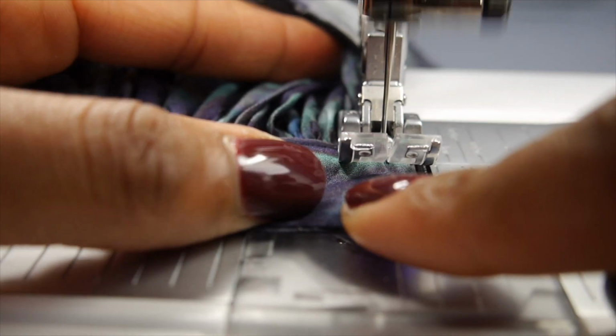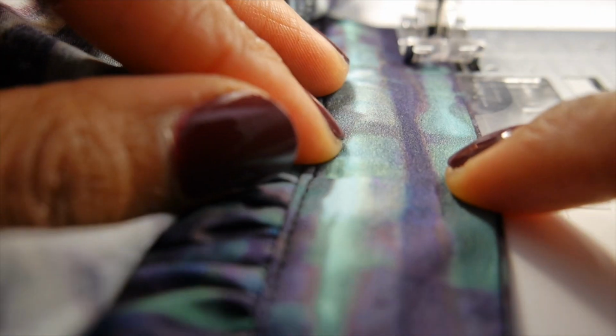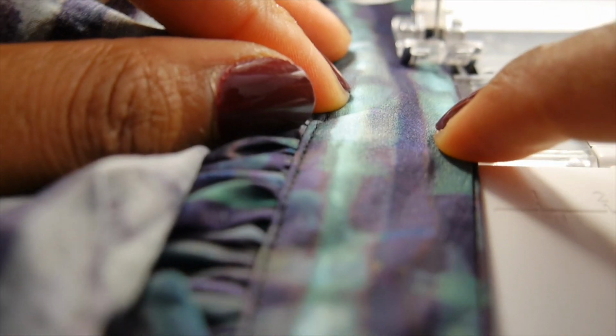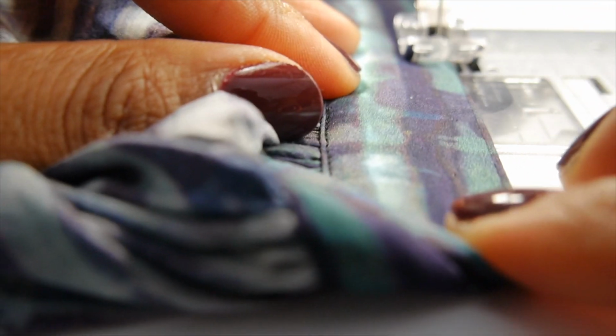Also, there's another stitch that can be quite confusing. I found it confusing when I was learning how to sew, and it's called top stitching. It's a bit like edge stitching because you're sewing close to the very edge of a garment.